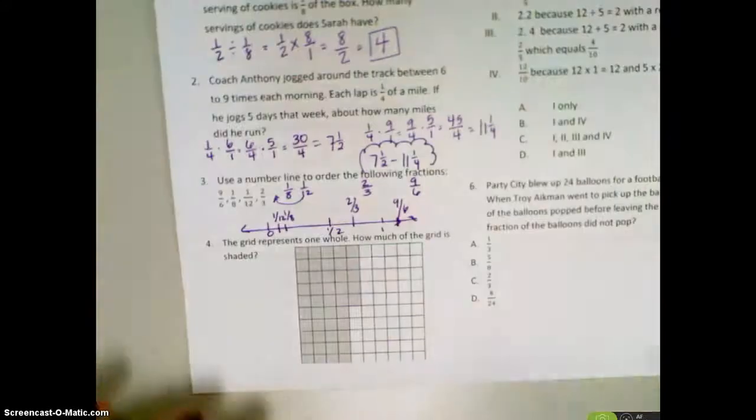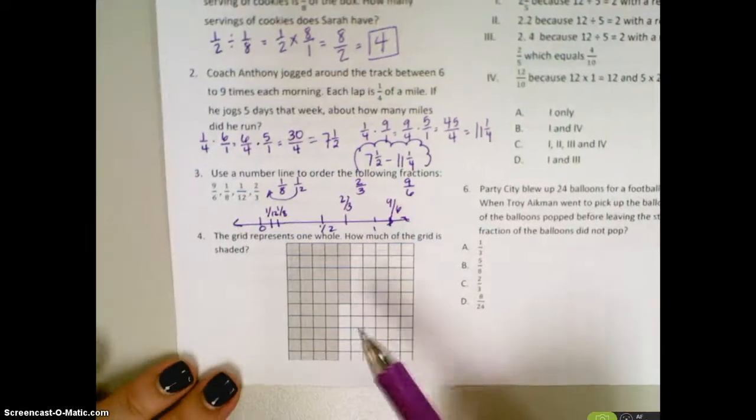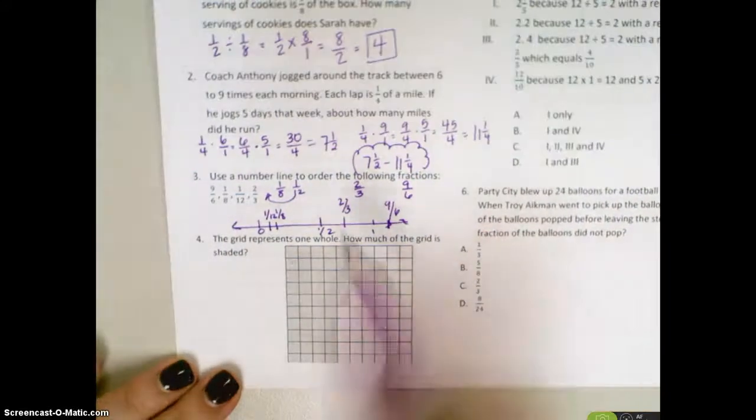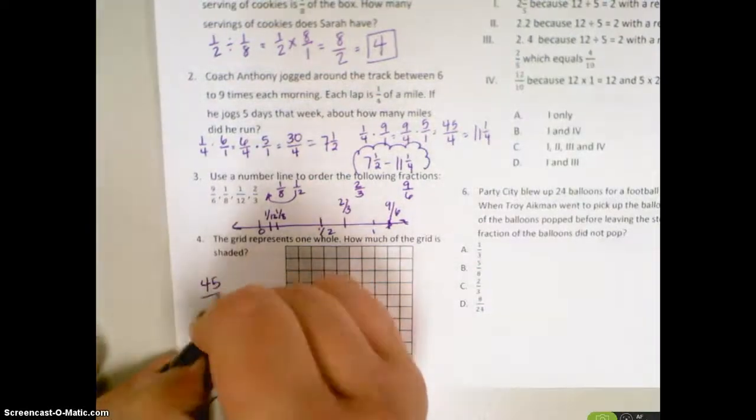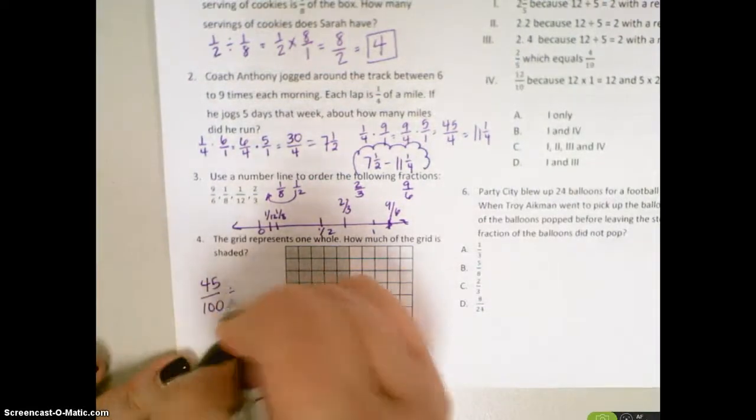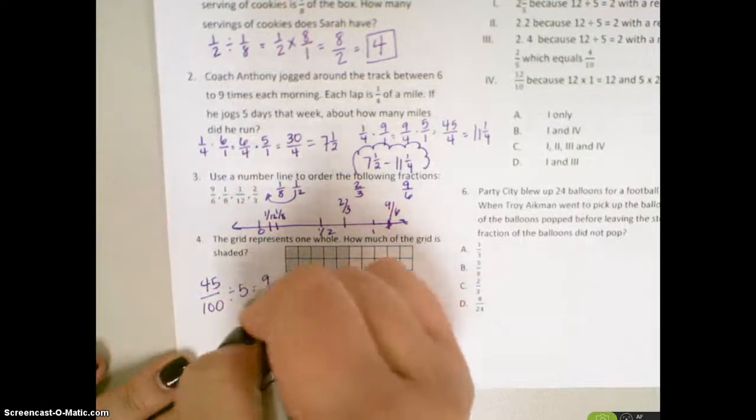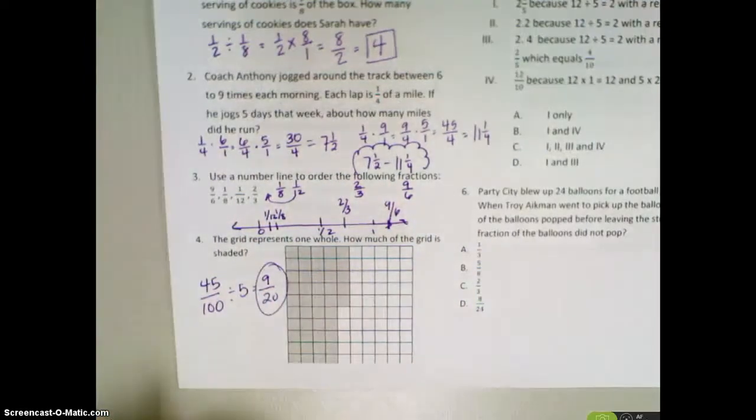Number 4, the grid represents one whole. How much of the grid is shaded? When we count these up, these are strips of 10, so that's going to be 45 out of a total of 100 squares. And when I divide that by 5 to simplify, it's 9/20 of the grid.